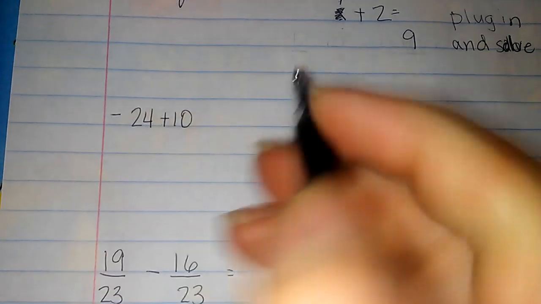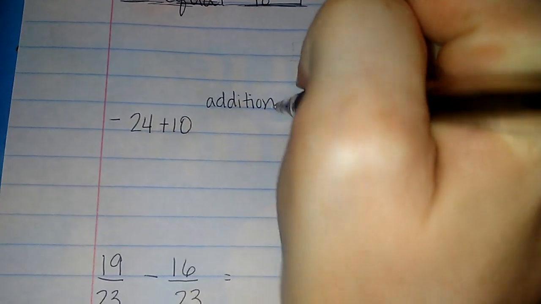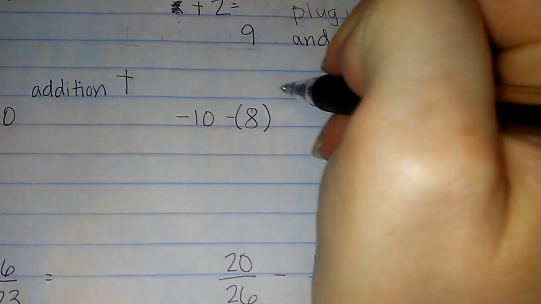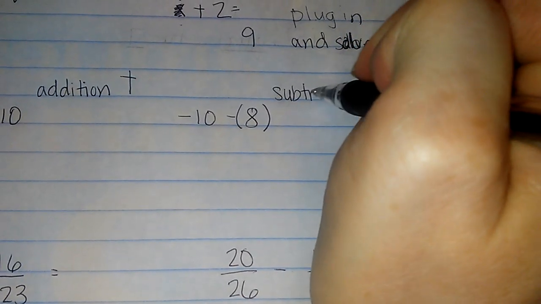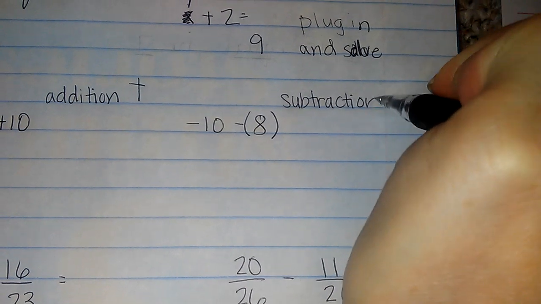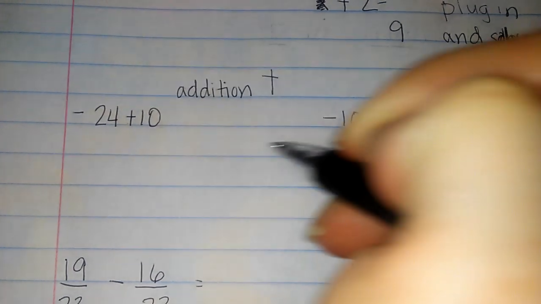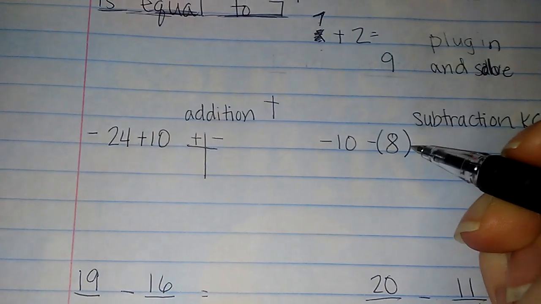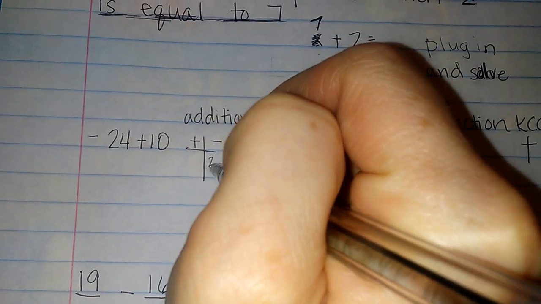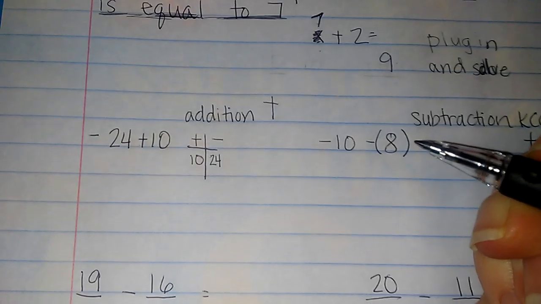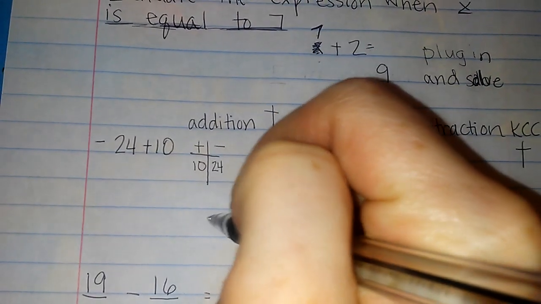Okay, remember when it is an addition problem, take these notes with me so you have it for all your other problems. When it is an addition problem, we T-chart. When it is a subtraction problem, we KCC and then T-chart. So for our problem here, we have a T-chart. We plug in our numbers. 24 goes here, 10 goes here. Who wins? The negatives. So let's put that down.